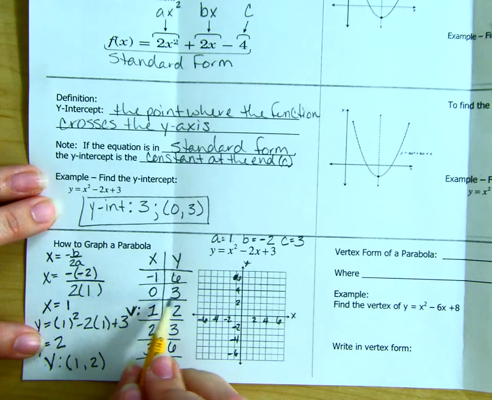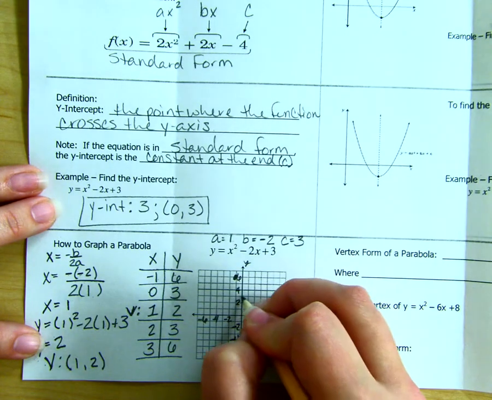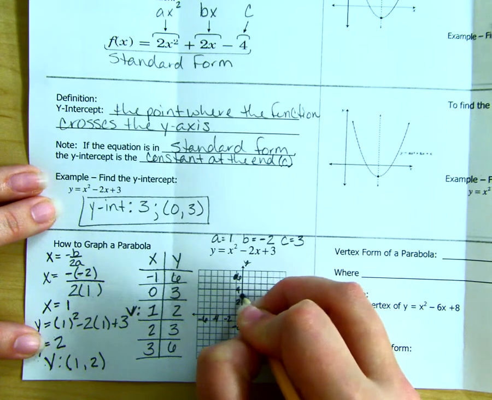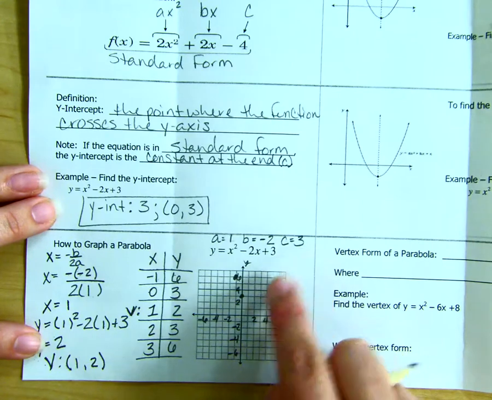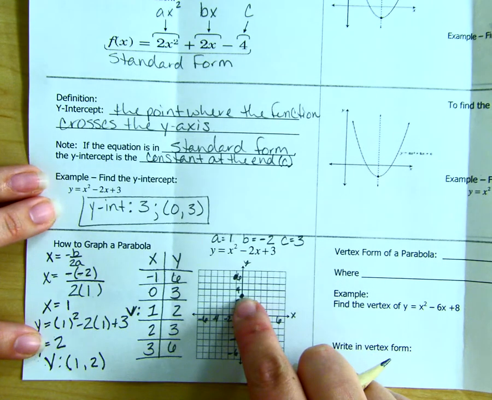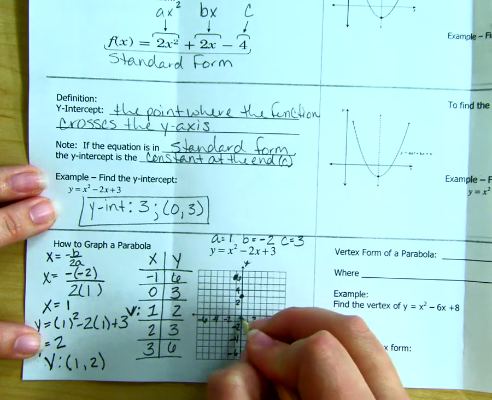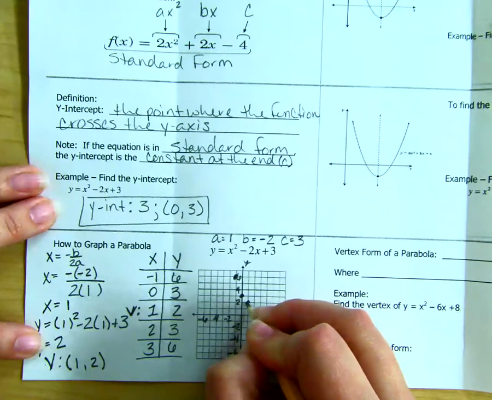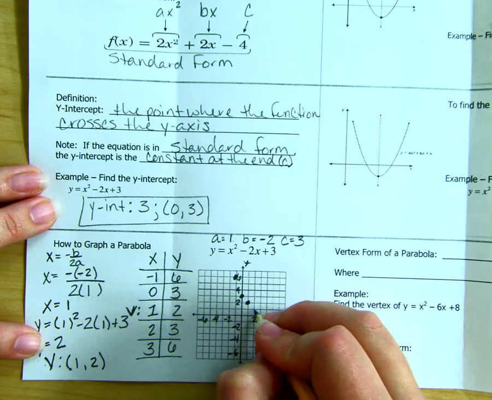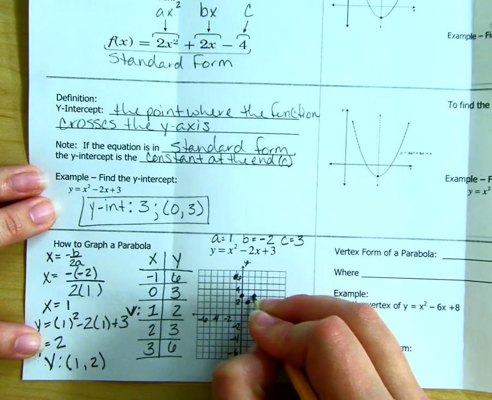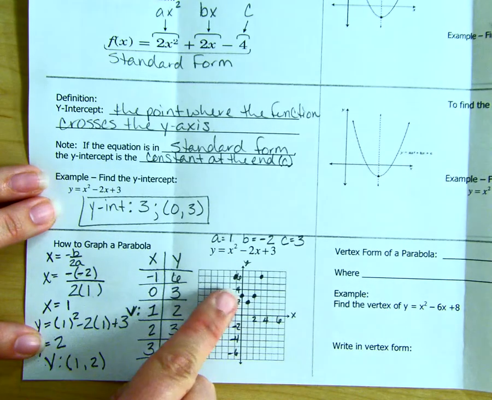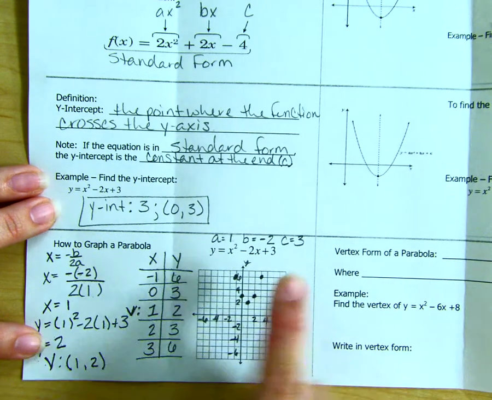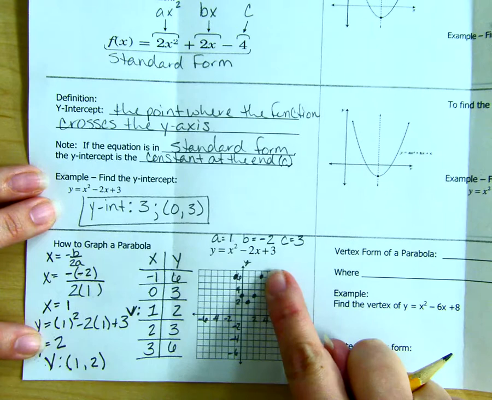Then my next point is going to be at 0, 3. And you'll notice that that matches that C value you had over here for the Y-intercept. It crosses right at 3. And then my vertex is at the ordered pair 1, 2, which is right here. Then my next point is at 2, 3. And the next one is at 3, 6. And you can see that this point here is symmetric with this point. And this point here is symmetric with this point over here.